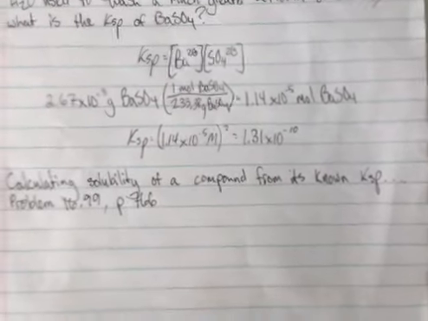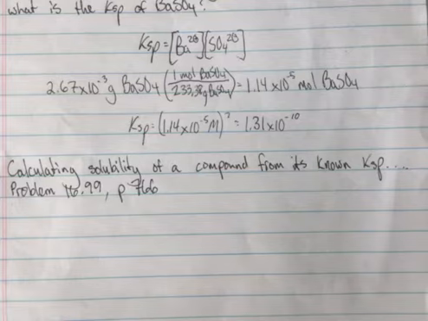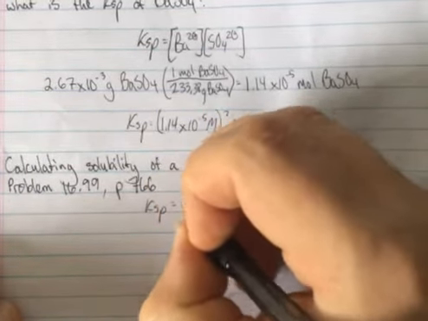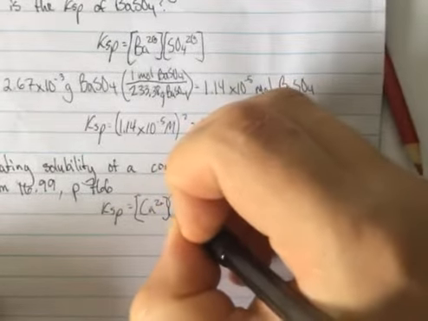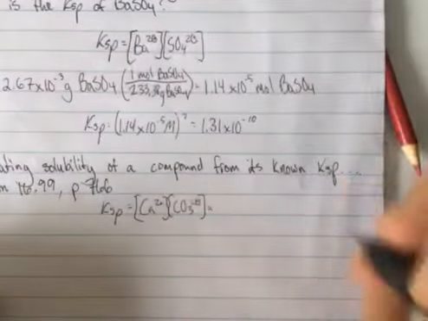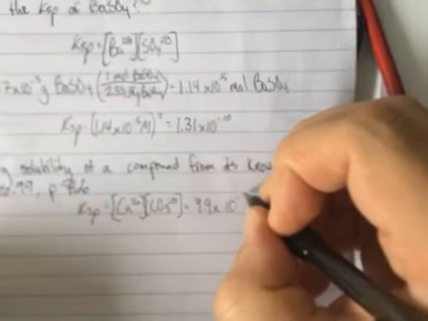Let's put the shoe on the other foot and calculate the solubility of a compound from its known KSP. This is problem 16.99 on page 766. It says, what is the solubility of calcite, or calcium carbonate, in grams per milliliter at a temperature at which its KSP is 9.9 times 10 to the minus 9? So KSP is equal to the calcium 2 plus concentration times the carbonate concentration, and that's 9.9 times 10 to the minus 9.